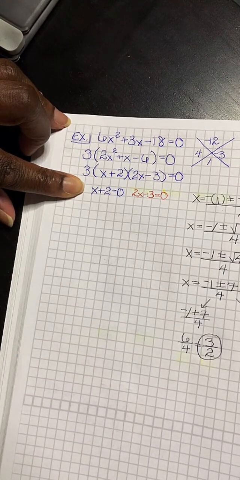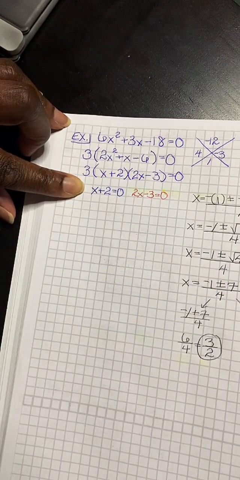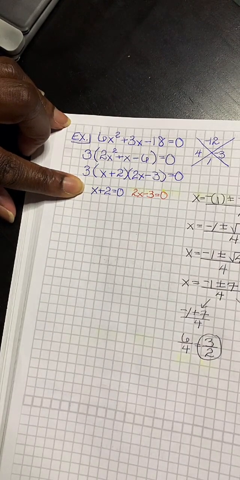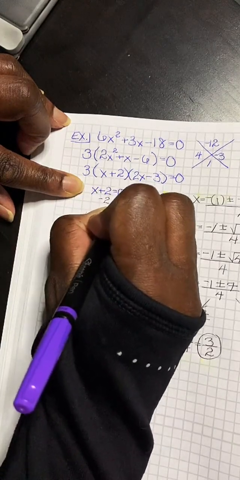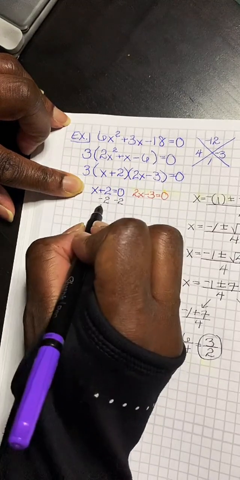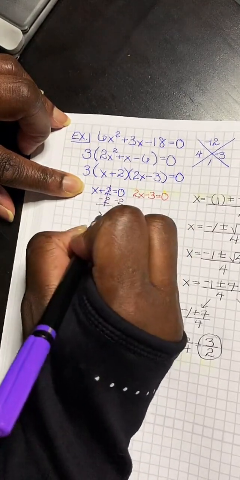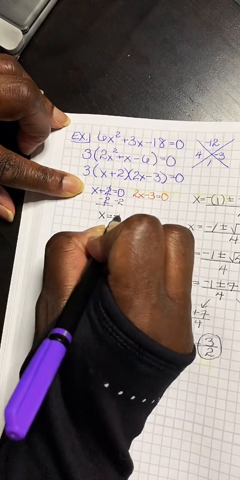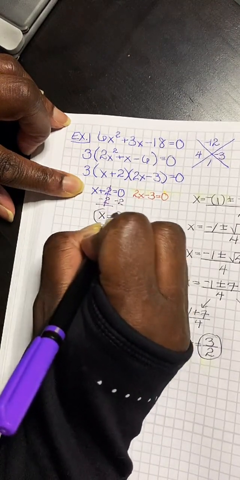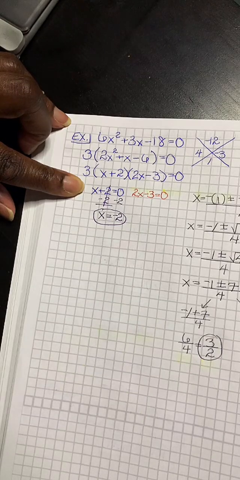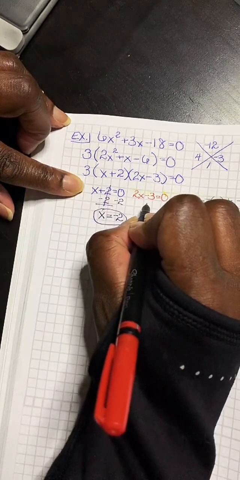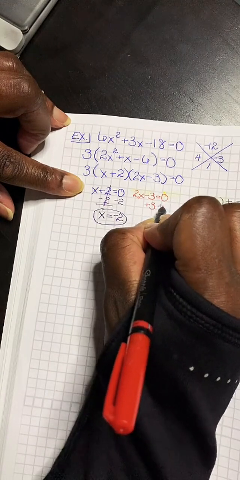Some people like to divide by 3 on both sides just to get it out of the way. Either way, it's just not there. Here, I need to subtract 2 in order for my x to be by itself, which gives you x is equal to negative 2. Then for the other one, I'm going to add 3 on both sides.